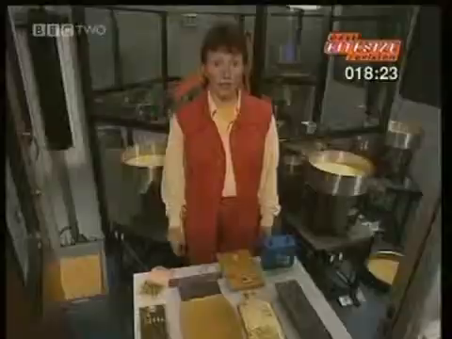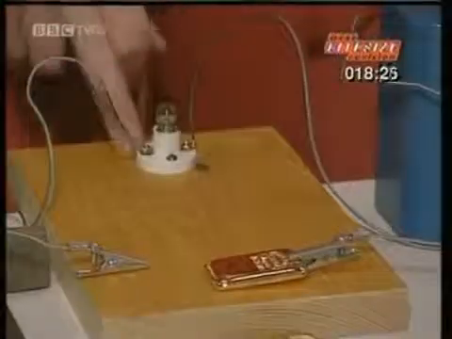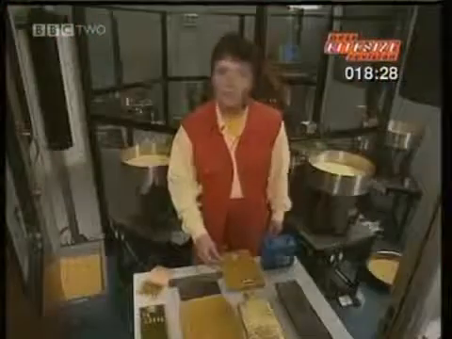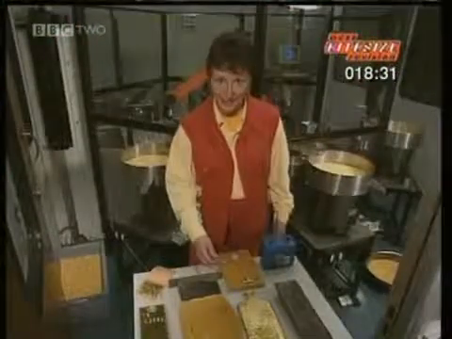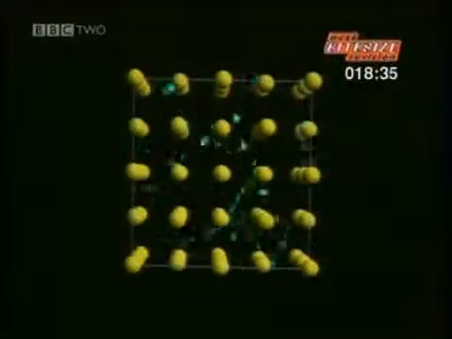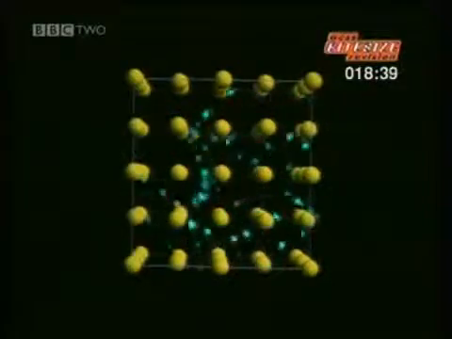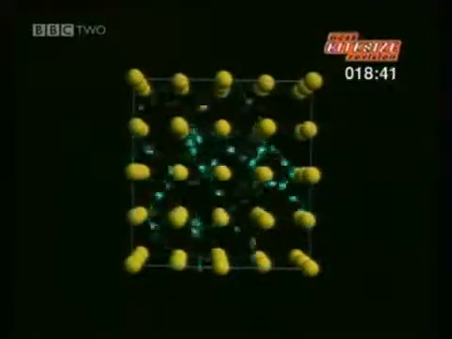Properties. A battery here connected to a light bulb. If I close the circuit with this gold bar, if gold conducts electricity, then the bulb should light up. Yeah! By being able to look at gold at an atomic level, we can see that it should be a very good conductor of electricity.